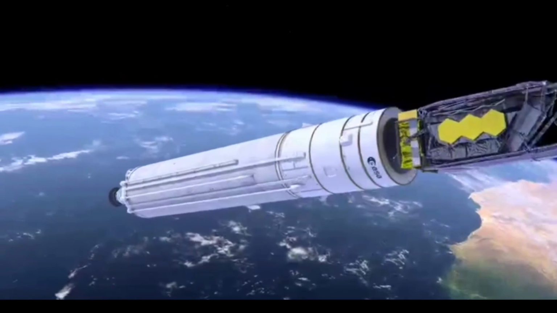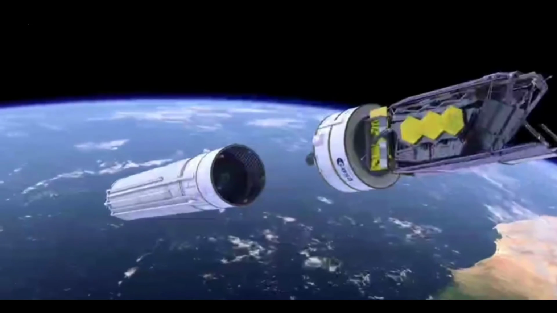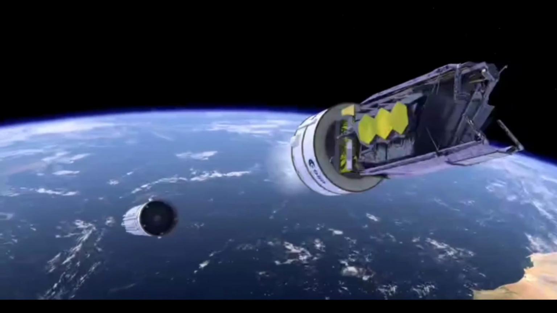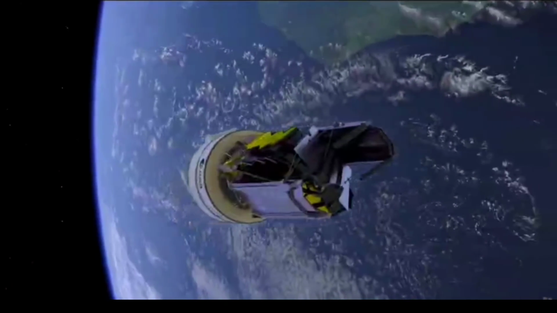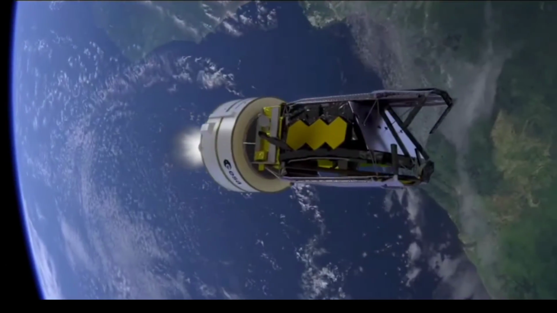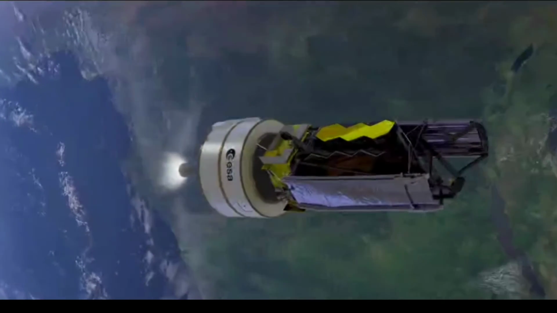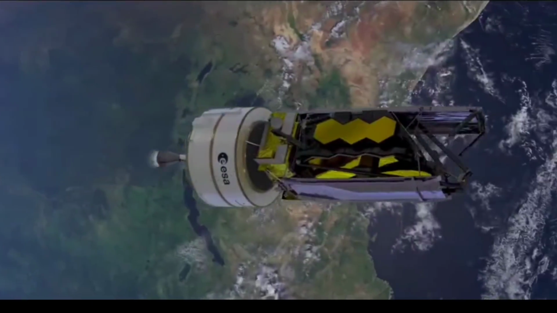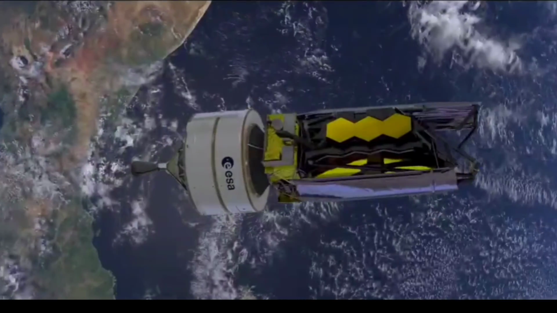The James Webb telescope is a space telescope developed by NASA, the European Space Agency (ESA) and the Canadian Space Agency (CSA). It is planned to succeed the Hubble Space Telescope as NASA's flagship mission in astrophysics. James Webb Telescope was launched on 22nd December 2021.